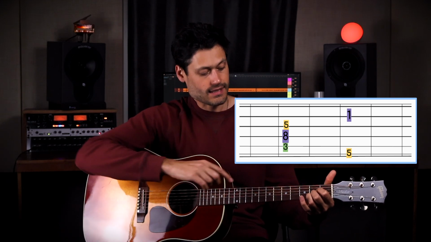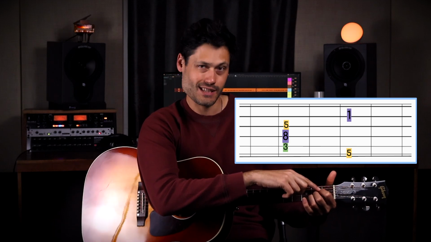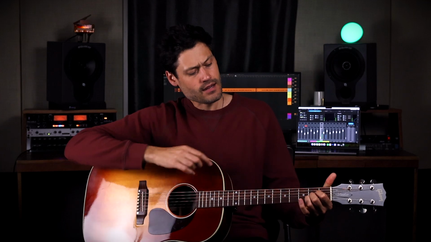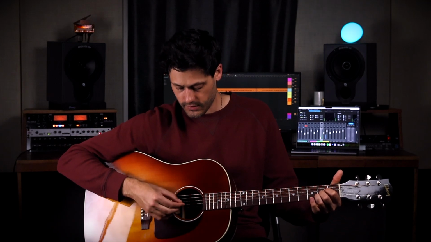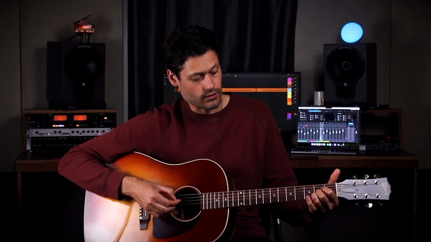The next note where your index finger is is a 5. And we could sing that scale if we sang that A and we went up a scale. 1, 2, 3, 4, 5. Look at that. Hey, look, that's the same E note as we were playing when we were playing an E chord.